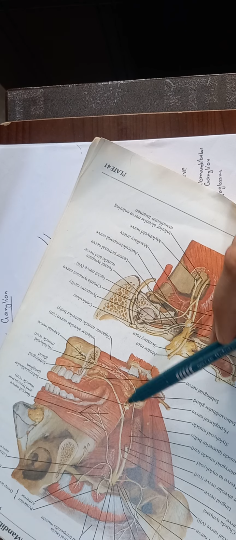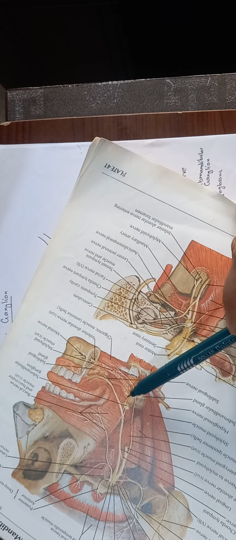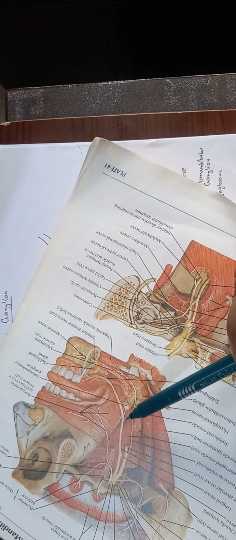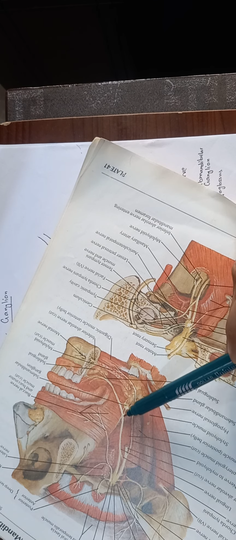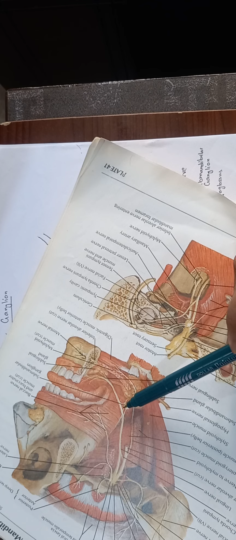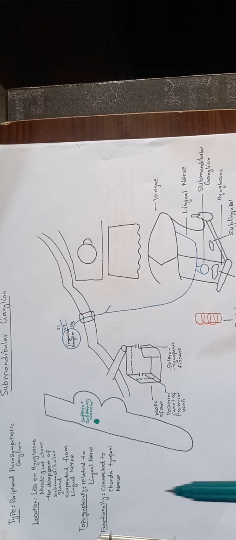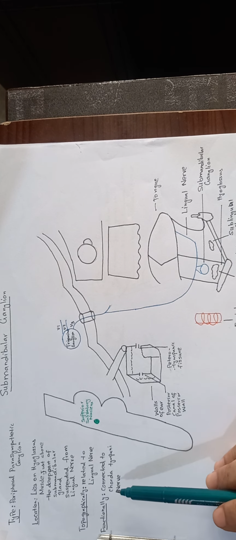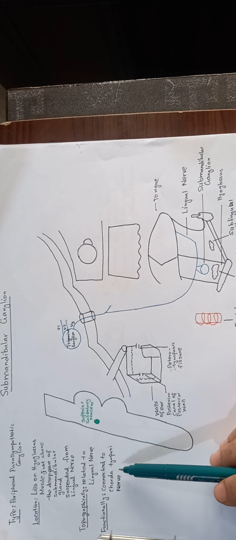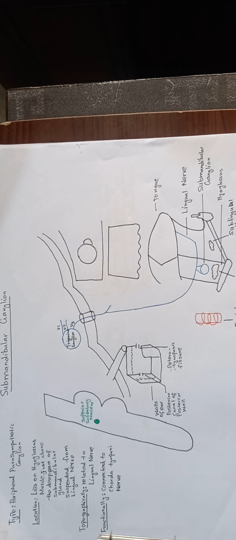Here is the hyoglossus muscle, and it lies just above the deep part of the submandibular gland. This is the deep part of the submandibular gland, and it is connected to the lingual nerve. This nerve is the lingual nerve, and this is the submandibular ganglion. Now, topographically, it is related to the lingual nerve, and functionally, it is part of the chorda tympani nerve.